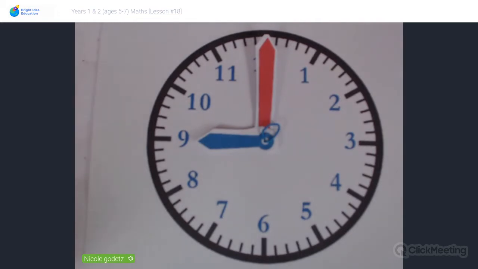We can also have a digital clock, which just shows you the numbers. We're going to start off on the analog clock, and we are going to do some work on digital clock as well. But we're just going to start off on the analog clock, and then we will move into the digital clock. Okay.